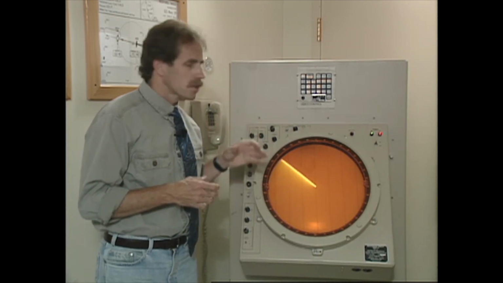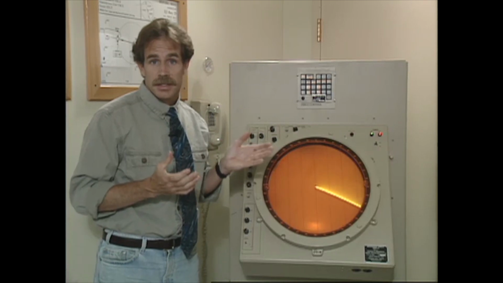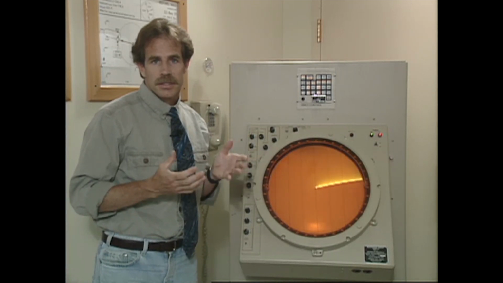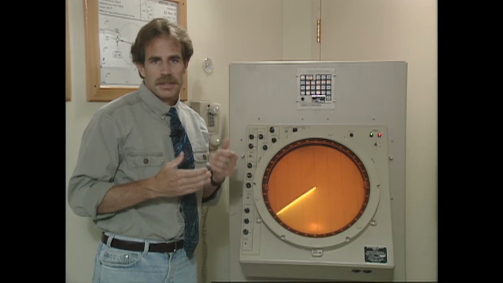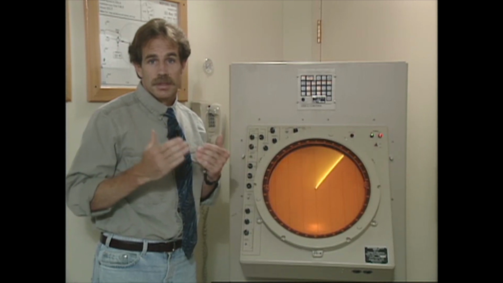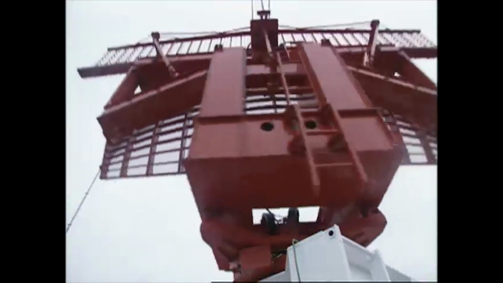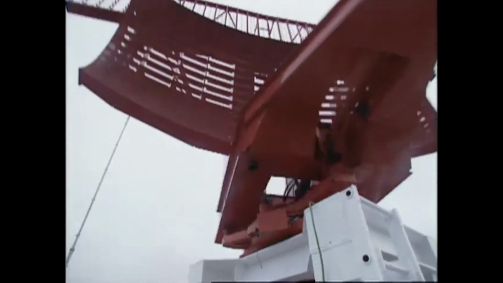So the radar here is currently set for a range of about 60 nautical miles, and it's common to use radars at even longer distances. In fact, we measure the distance between the Earth and planets using radar techniques. Now, so far, we've only been talking about measuring distance, but you can see in the radar plot that the radar also measures the direction to the target. We do this by rotating the radar antenna, and let's go up to the tower and take a look at the antenna.